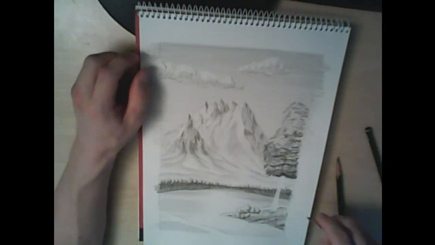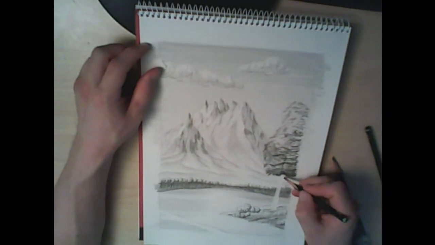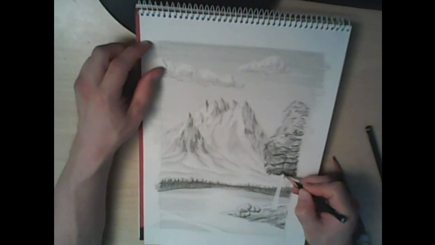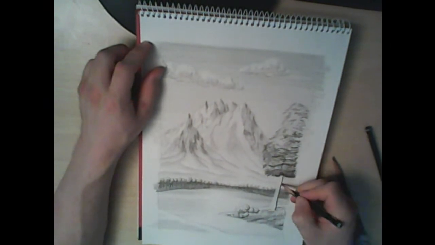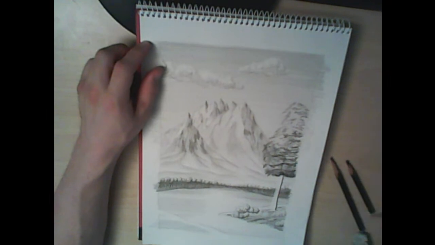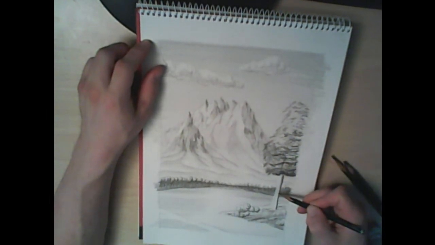And with the 7B pencil, I'm going to make a very strong, very dark line down to the ground. Extend it with the 3B pencil to the left.